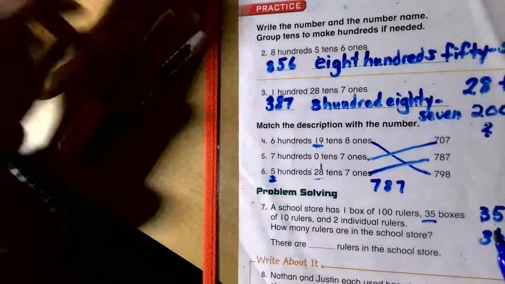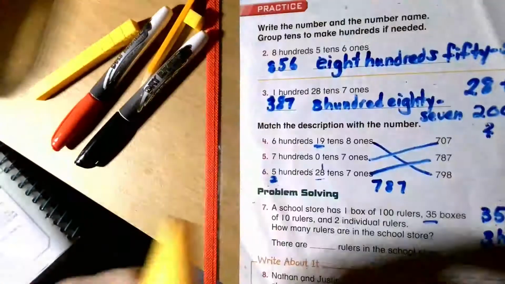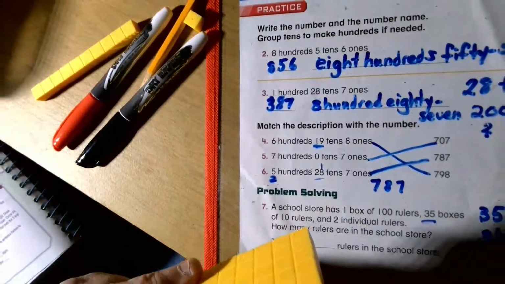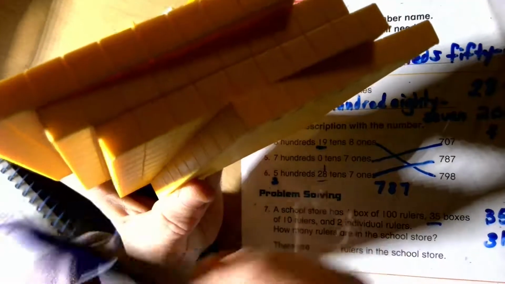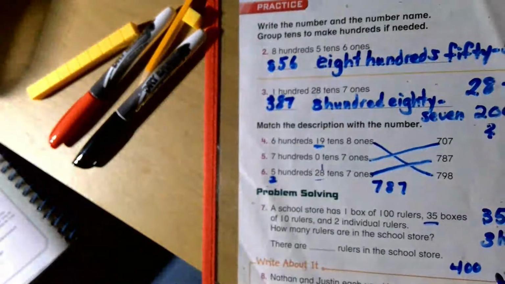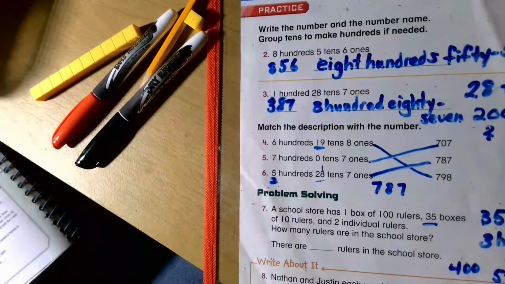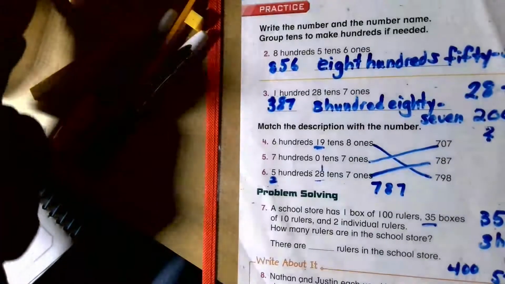So now we don't just have 1 box of 100. We now have 1 more, 2 more, and 3 more. So now we have how many boxes together? We have 3, 1, 2, 3, 400. So now we have 400. And we still had 5 tens and 2 ones, 2 single ones.